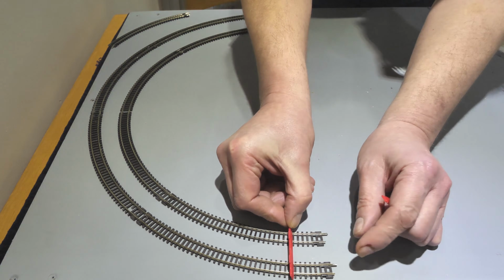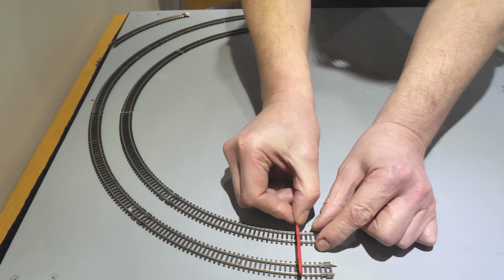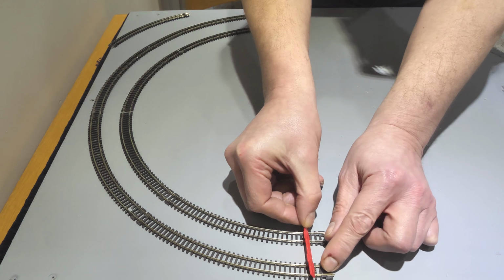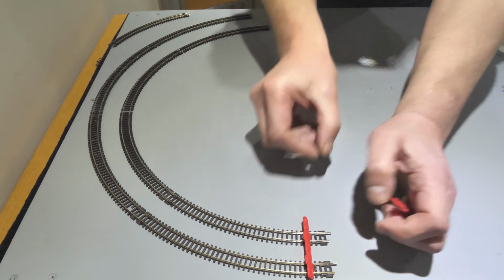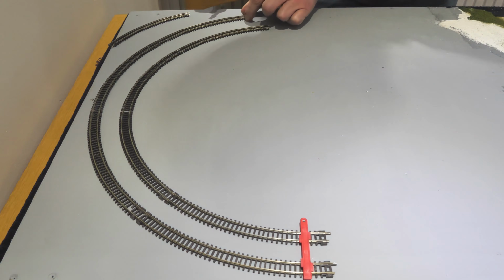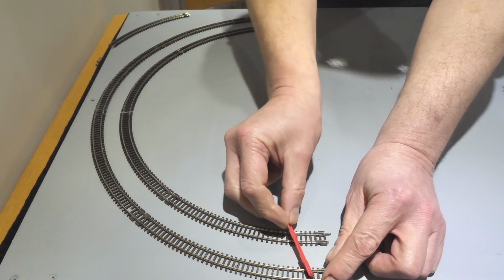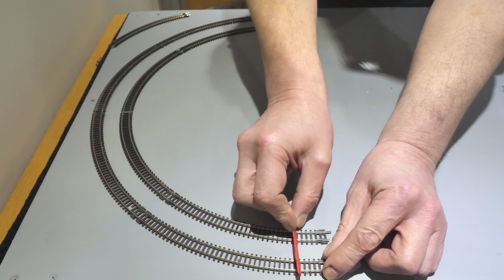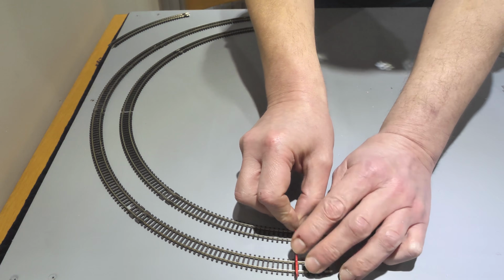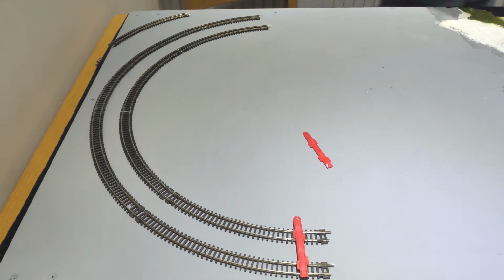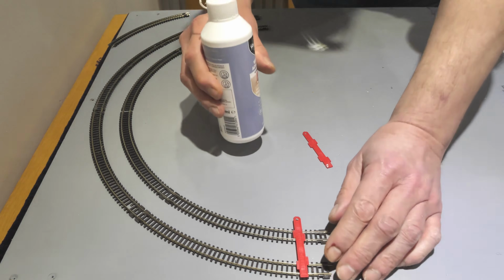So just going to get those level. And it just moves. I'm going to have to put a little bit of weight on there, I think. I'll use this.